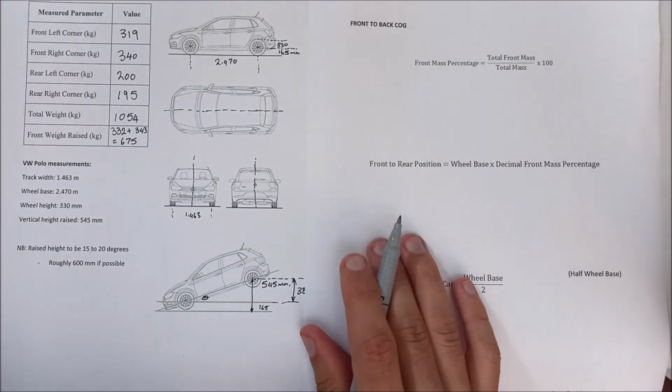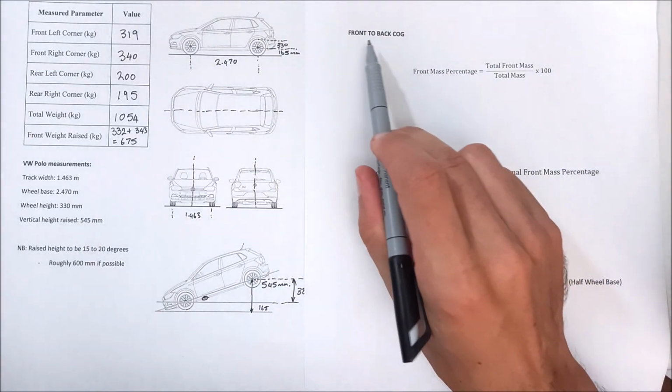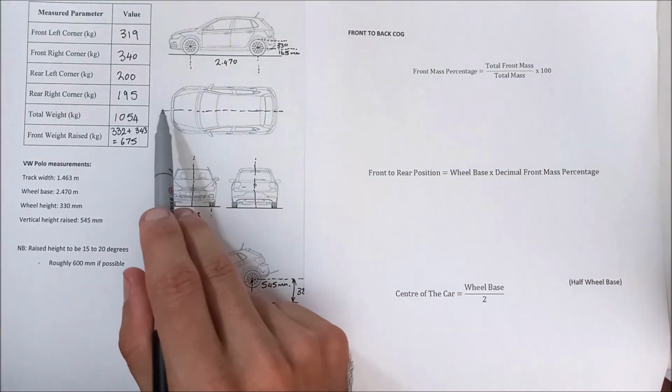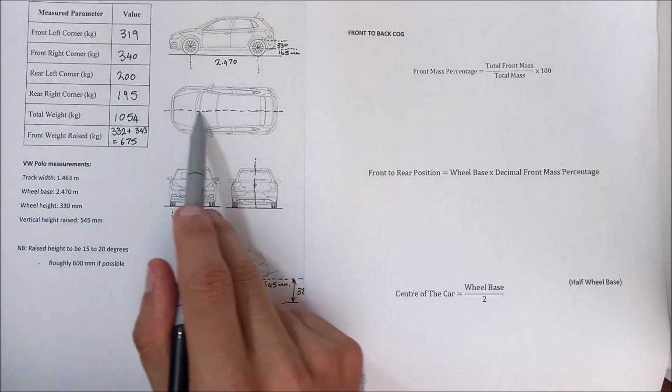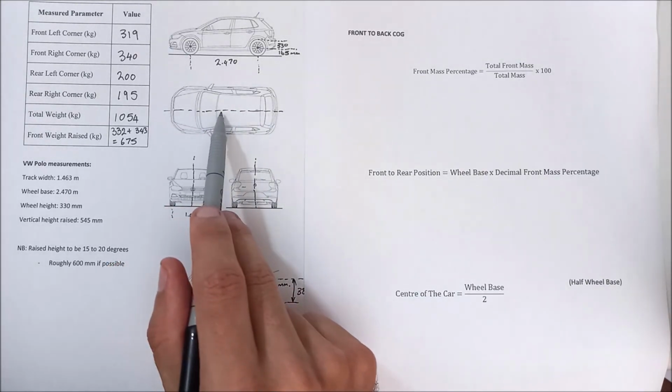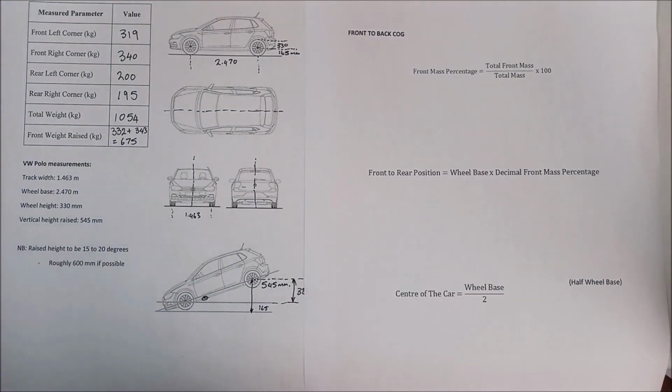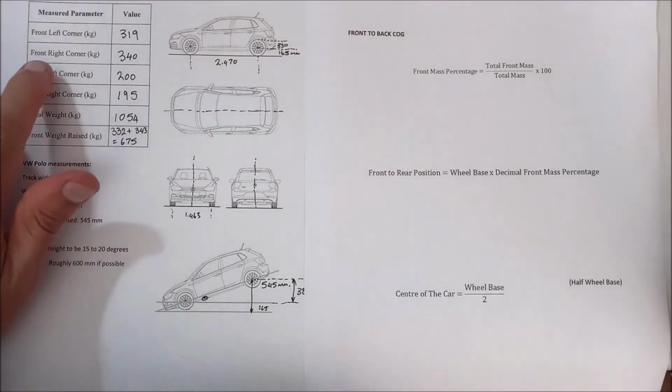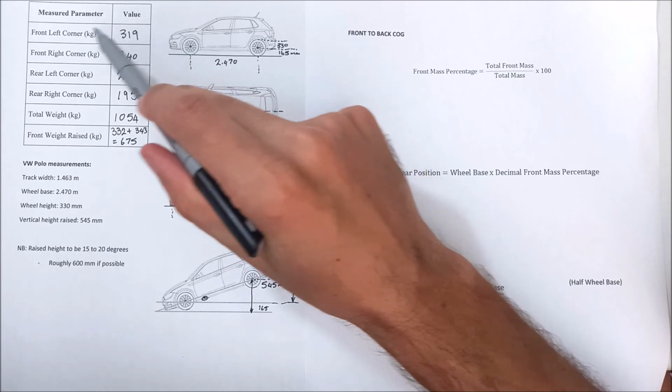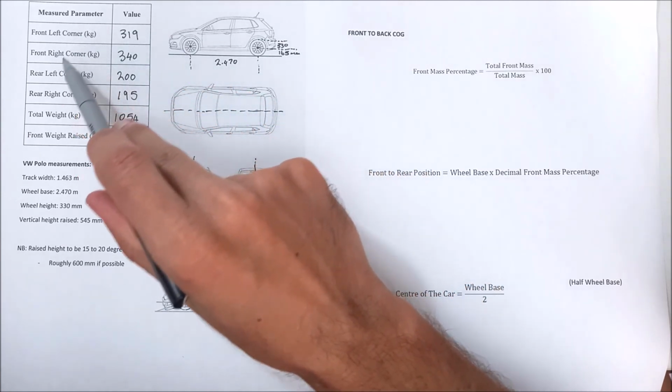The first thing I'm going to be doing is trying to find the center of gravity moving from the front to the back. So along this axis over there, where along that axis would we find the center of gravity? To do that, we are going to be looking at the following equations. The front mass percentage needs to be calculated. So we look at these values that we've recorded, the front left corner and front right corner.